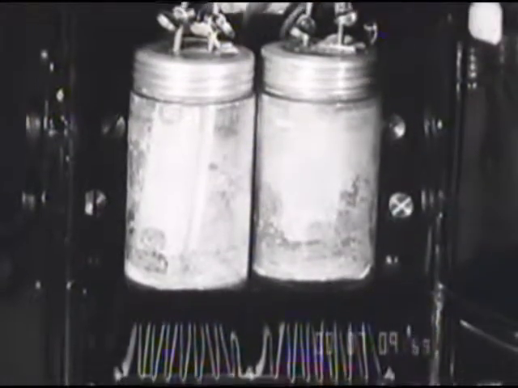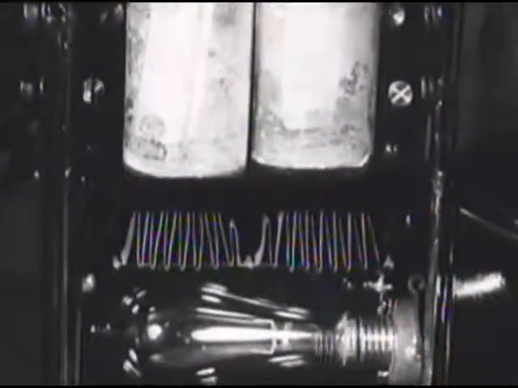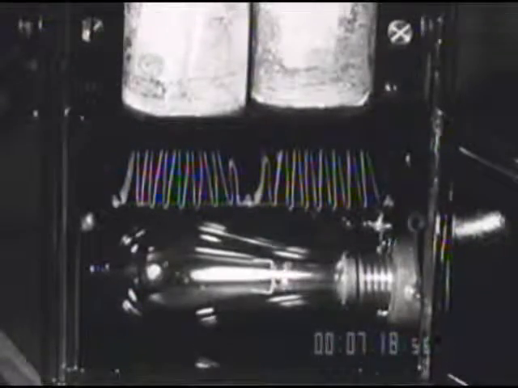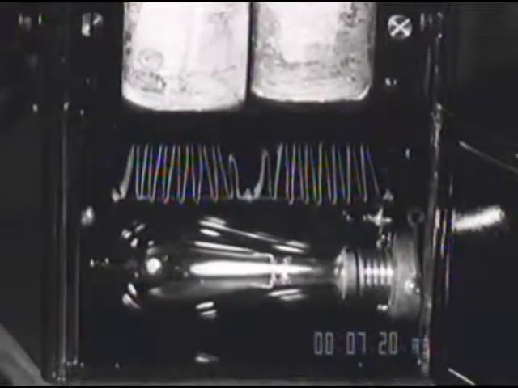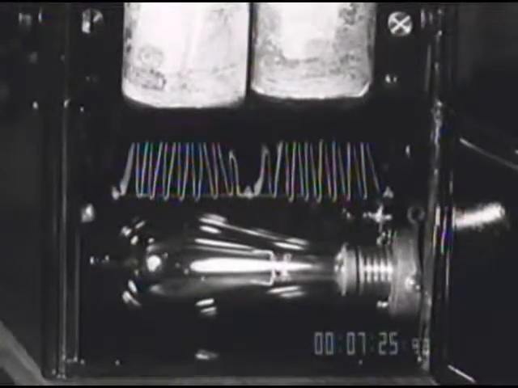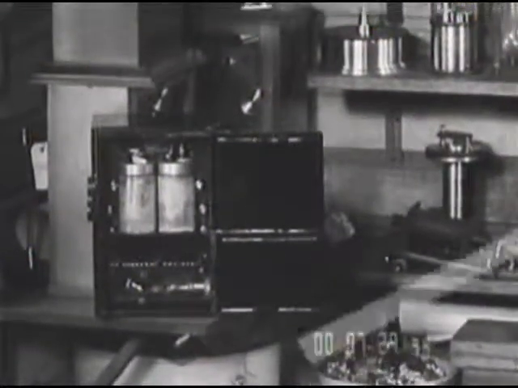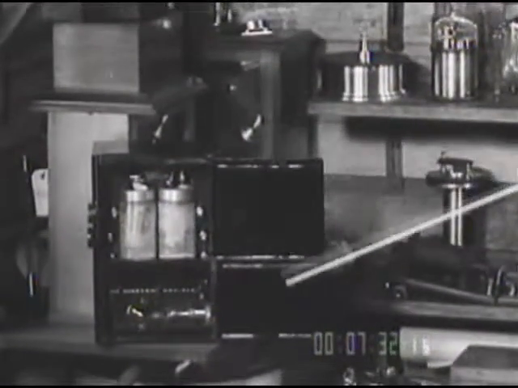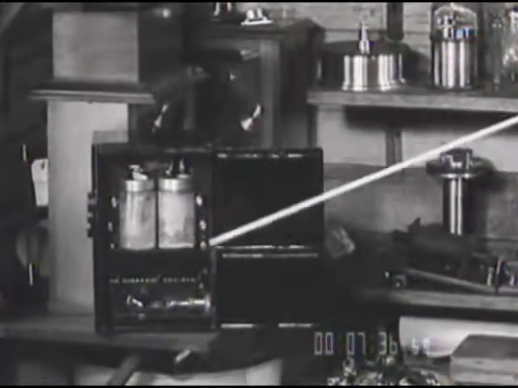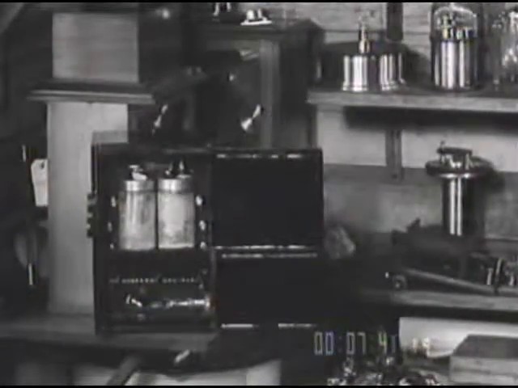In order that this solution in here would not freeze, Edison put in a thermostatic regulator, which, when it got too cold, would close the circuit and set this lamp a-going. And that lamp would heat up the solution and prevent it from freezing. We had many interesting incidents. One man once, when he saw the lamp going, thought the meter was burning, and he took a hatchet and began to chop it down.